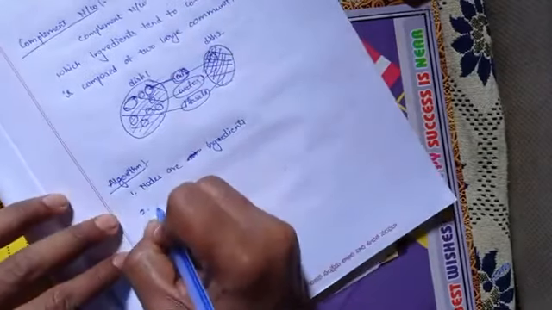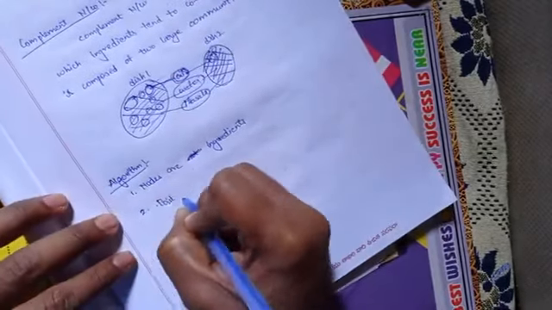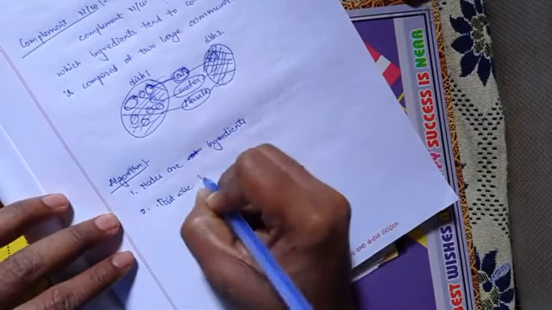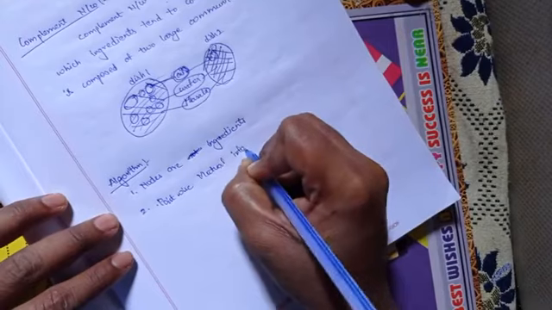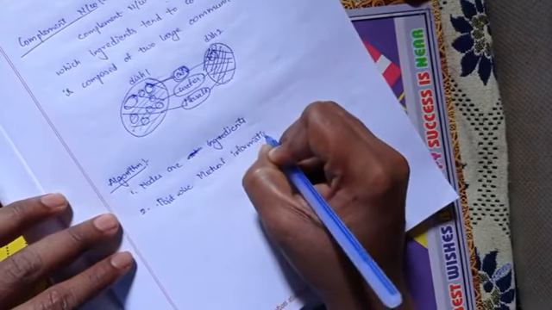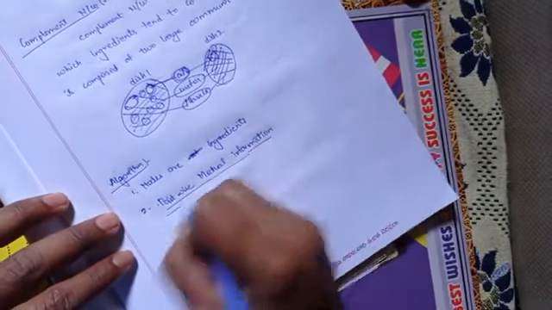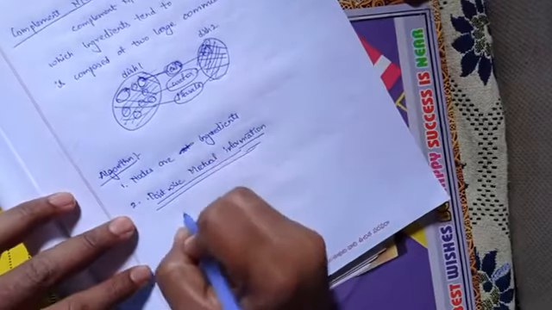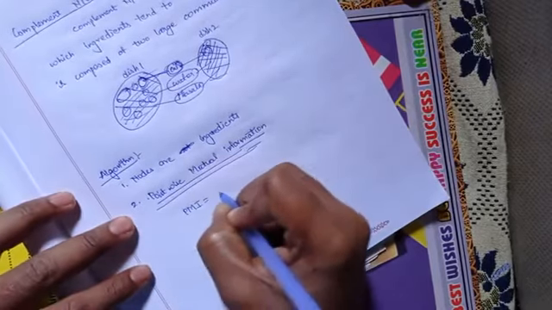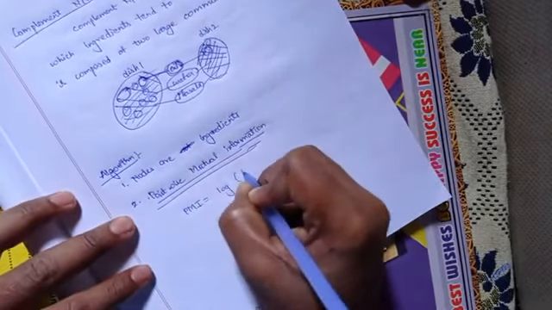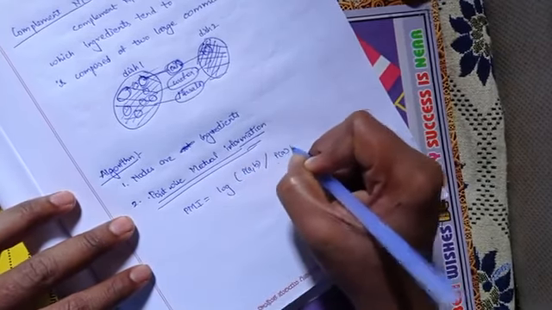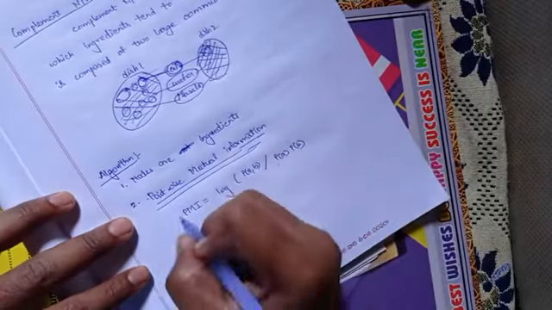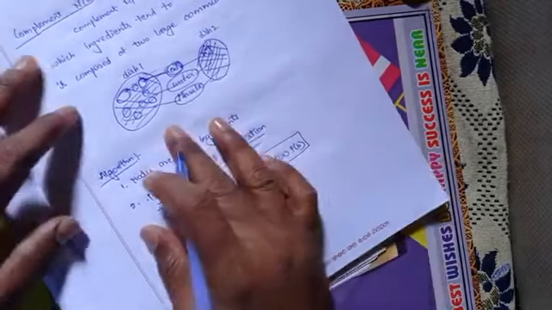So we'll be calculating based on the pointwise mutual information, that is PMI. PMI is equal to logarithm of probability of A comma B by probability of A into probability of B. So this is the formula to calculate the complement network.